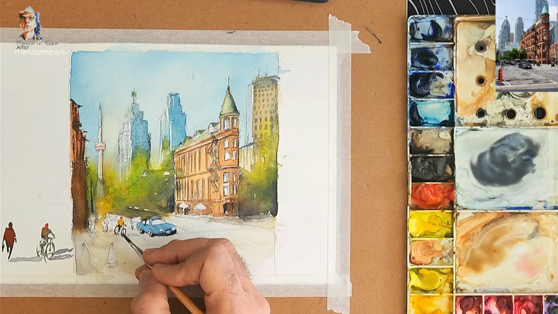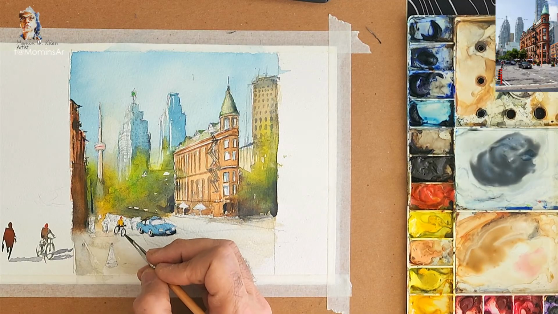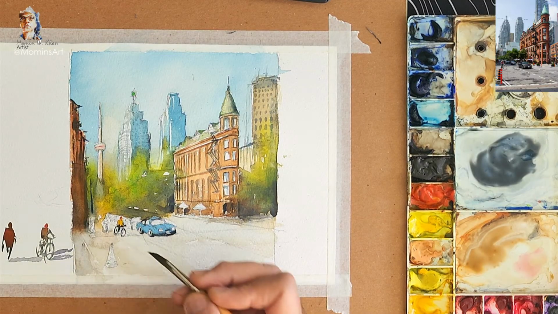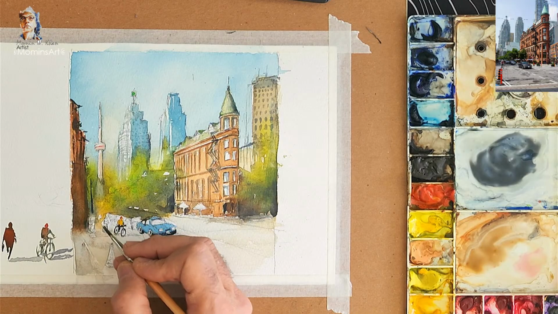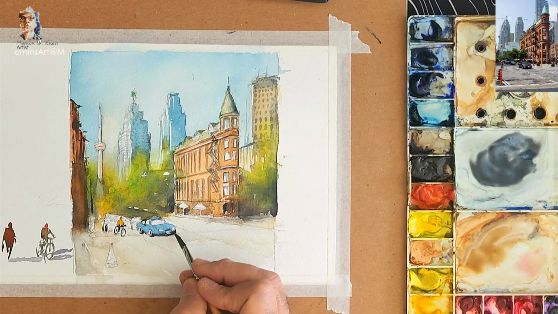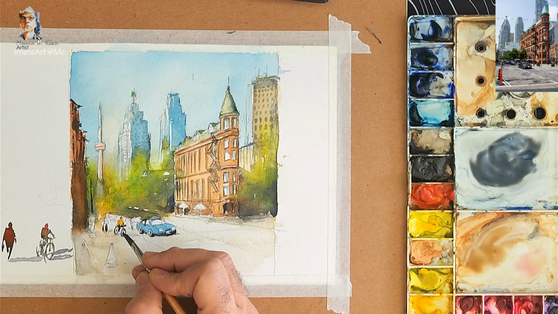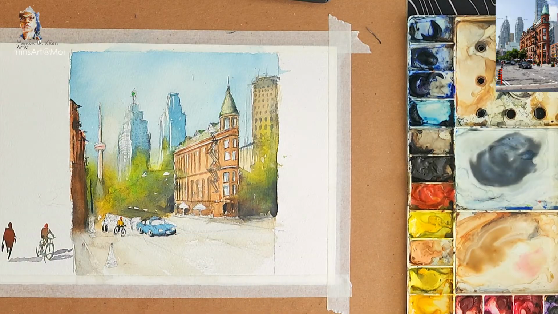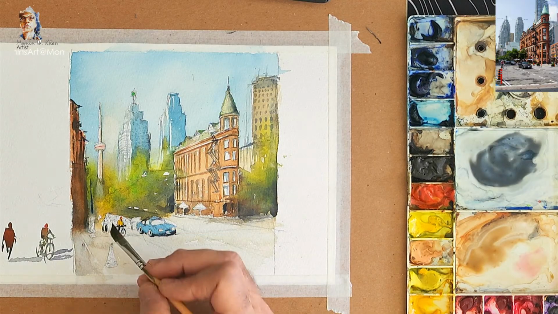Handlebar, a little bit of axle here, axle there, and here there's another one. The cars are casting shadow. I'll do it later. Actually, I don't want to do everything in one shot. Okay, the cyclist is done.